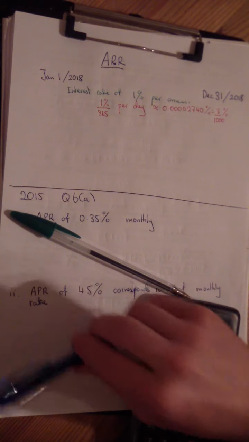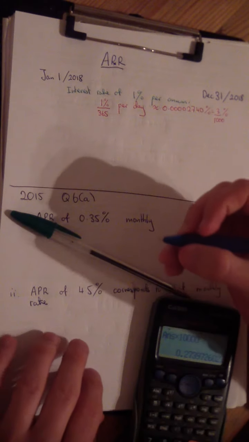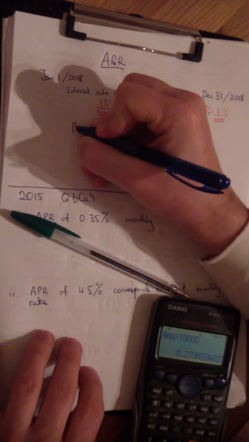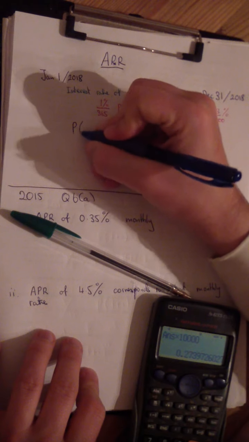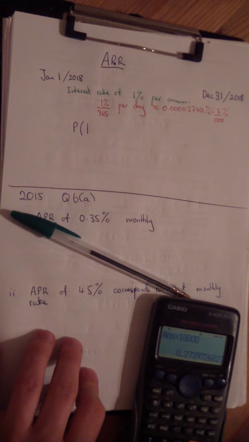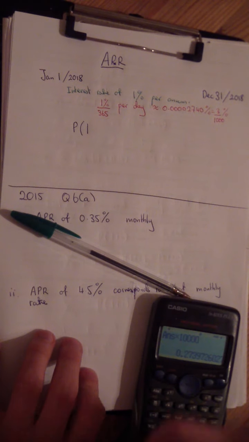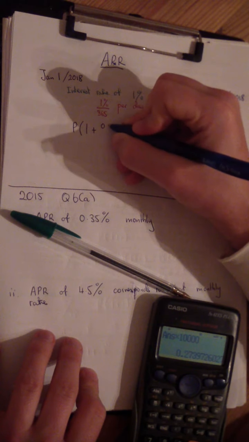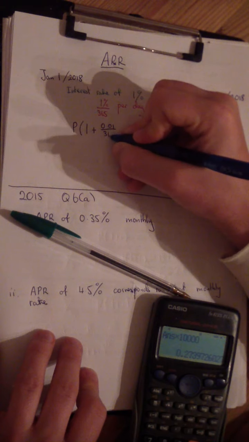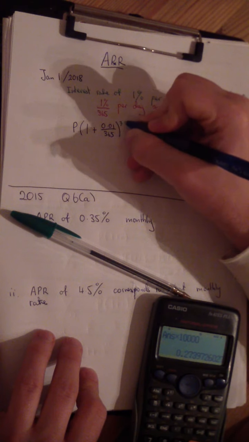Now, imagine you just invested a certain amount P. What you're going to do is apply this interest 365 times. Now 1% is 0.01, so 1 plus 0.01 over 365, to the power of 365.